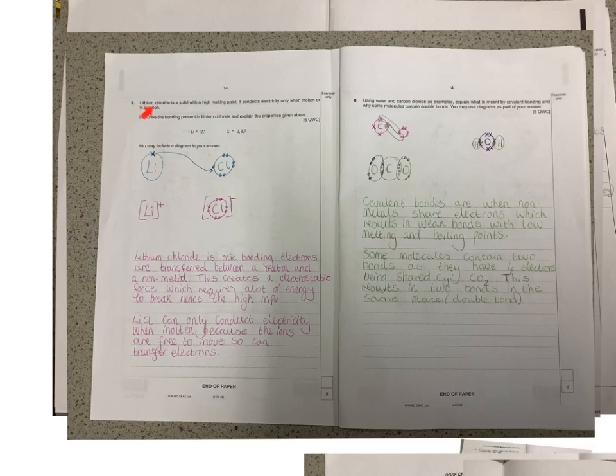So lithium chloride, a metal and a non-metal, is a solid with a high melting point. It conducts electricity only when molten or in solution. Describe the bonding present. When they're saying you may wish to include a diagram, they've given you the electron structures. So lithium, it's got 1 in its outer shell, chlorine's got 7. Draw the 1 going over here and the formation of their ions.